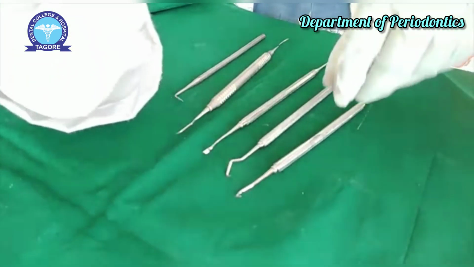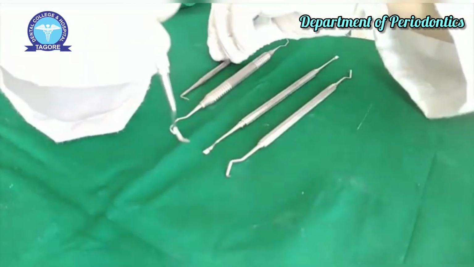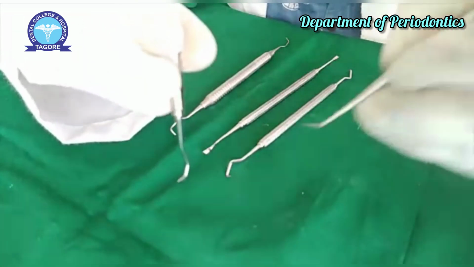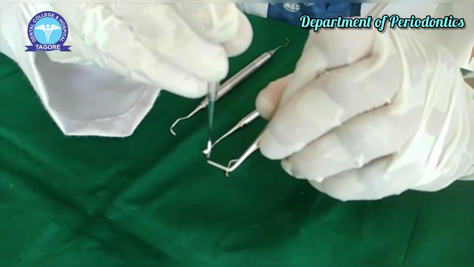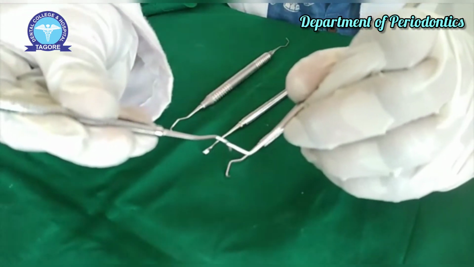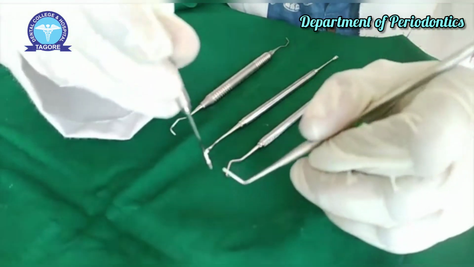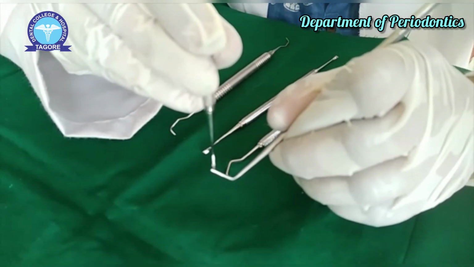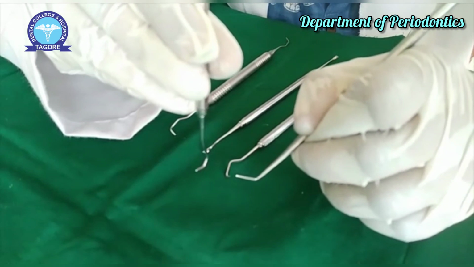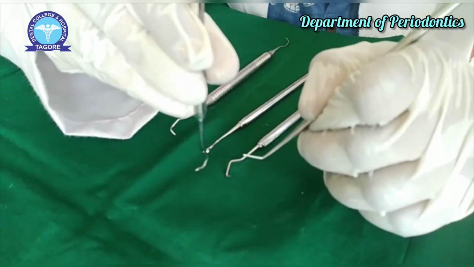The blades of a scaler and curette are further divided into the face of the blade, the back of the blade, the lateral surface of the blade, the heel of the blade, and the tip of the blade. The tip of a curette is rounded and hence it is called a toe.